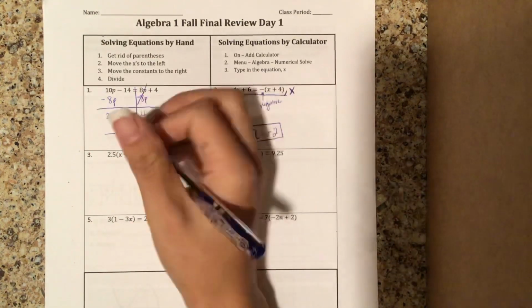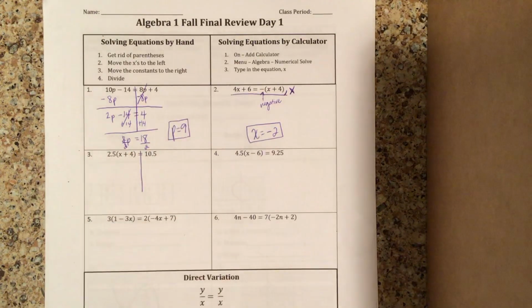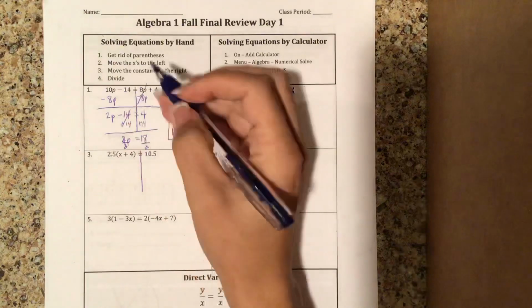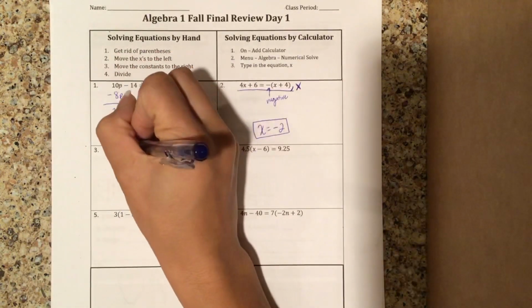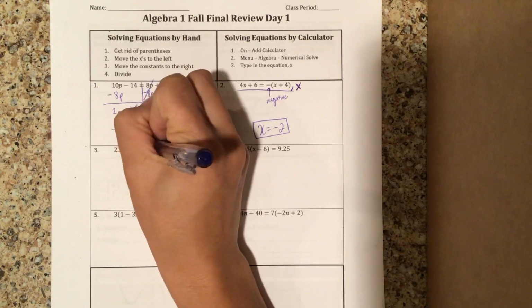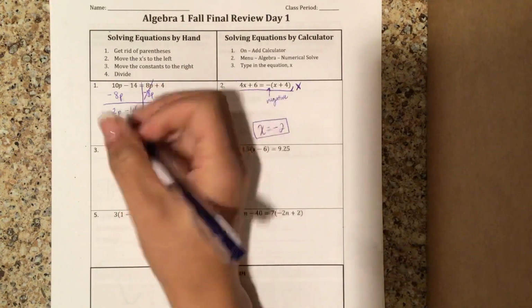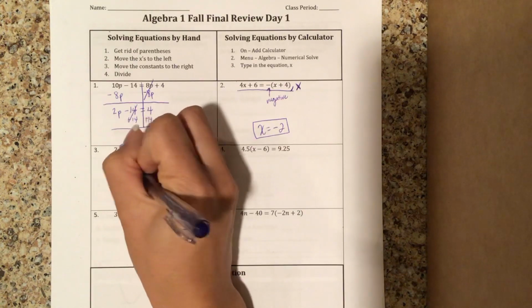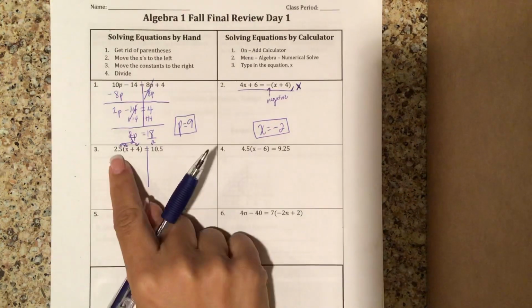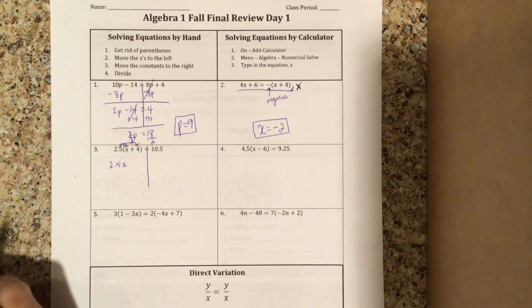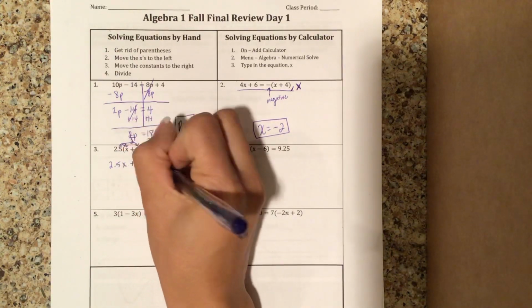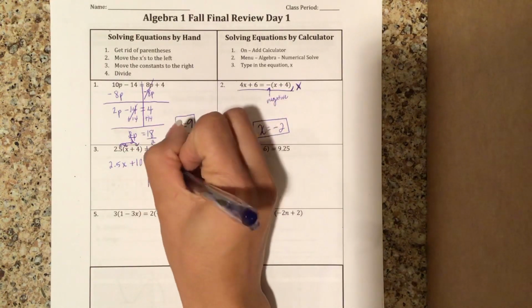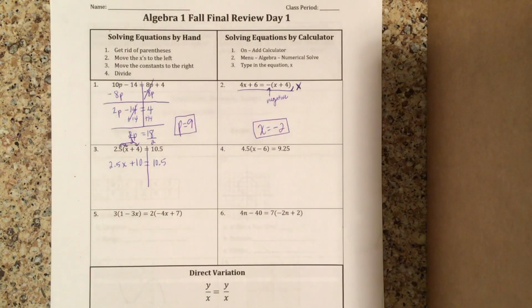So number 3, solving equations. That means I want this x to be by itself. So to solve for x, I need to first get rid of parentheses. To get rid of parentheses, it's called distributing. 2.5 times x is just 2.5x. 2.5 times 4, I'm going to type that in, 2.5 times 4 is the number positive 10. On the right side, it's a 10.5.